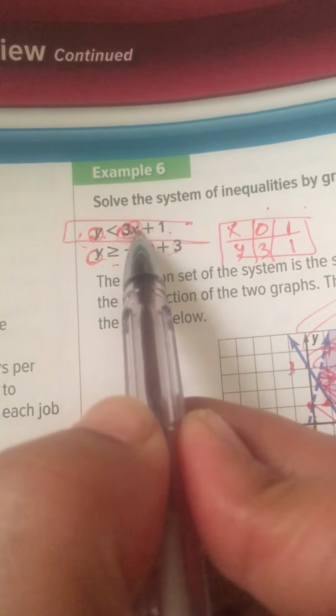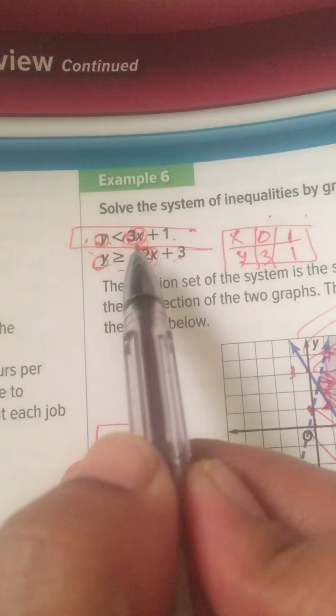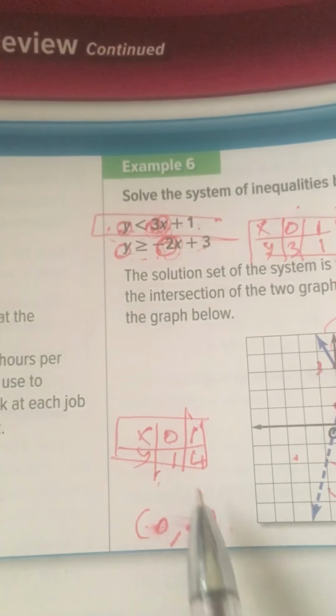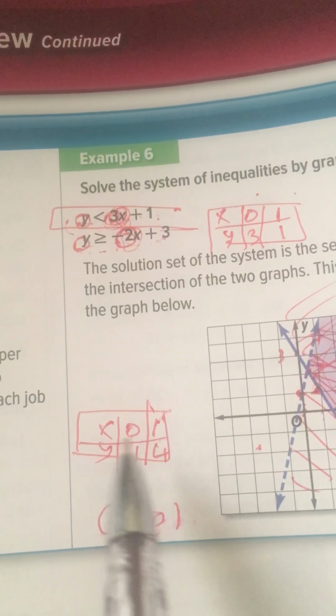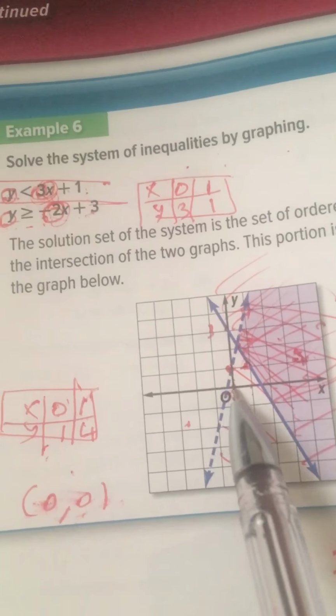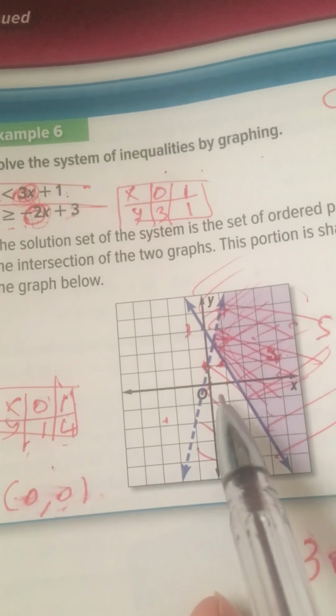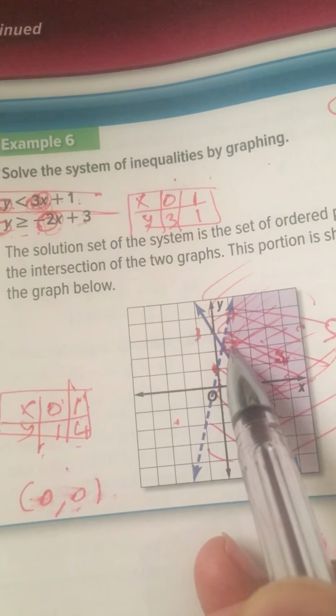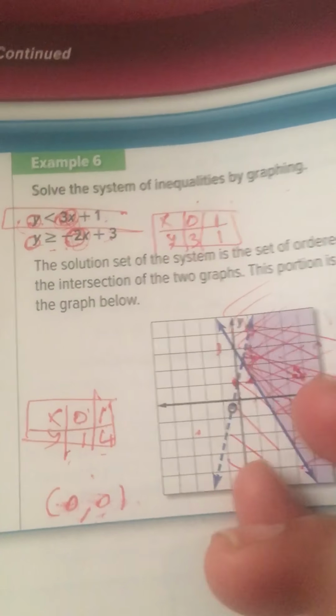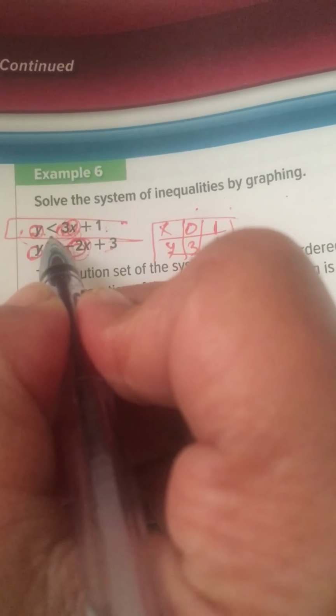I will put x equals 1. It is better to put x equals 1. 3 times 1 is 3, plus 1, y is 4. Now I can graph x 0, y is 1, this point. x 1, y is 4, 1, 2, 3, 4. The line is dashed because there is no equal sign here.